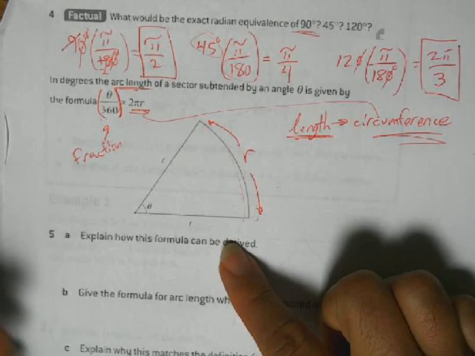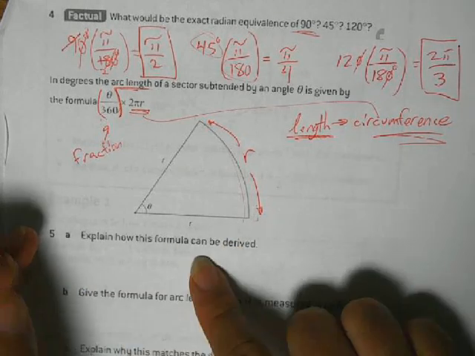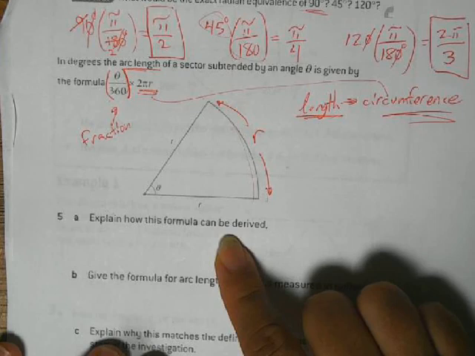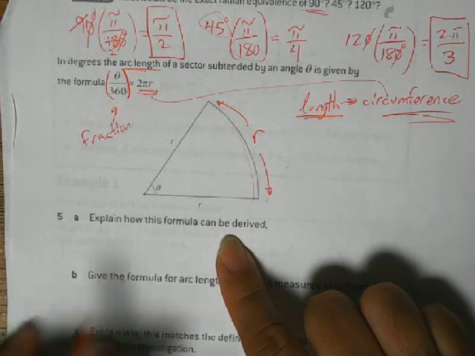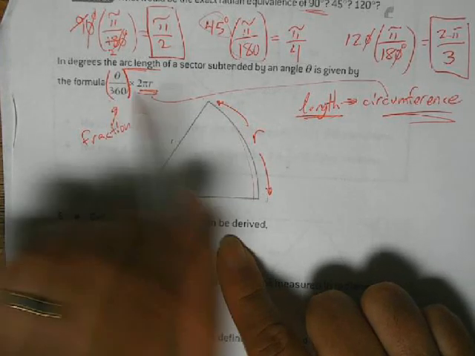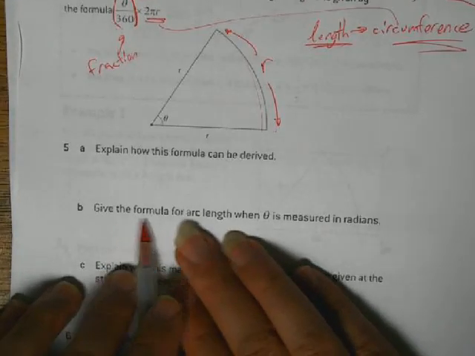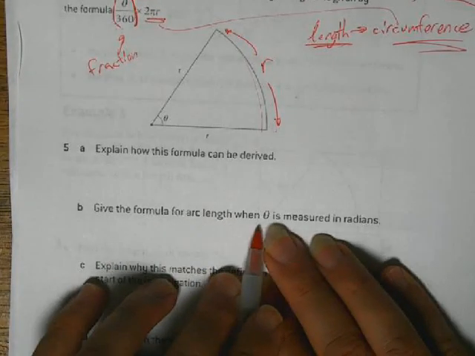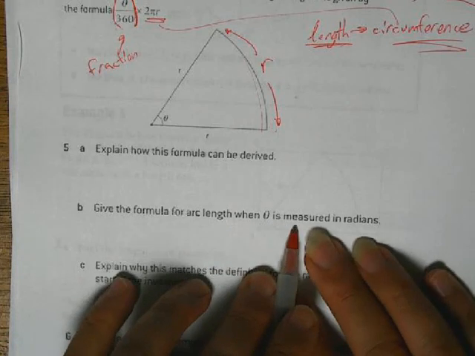That's how this formula is derived. Now give the formula for the arc length when it's in radians.